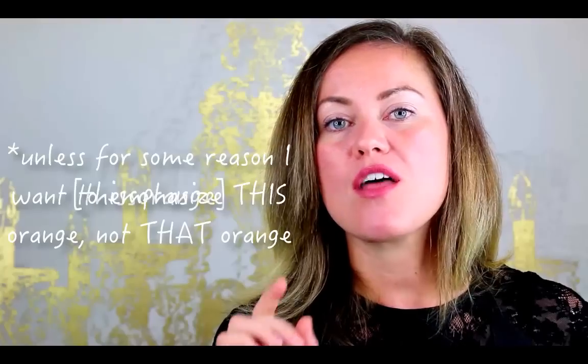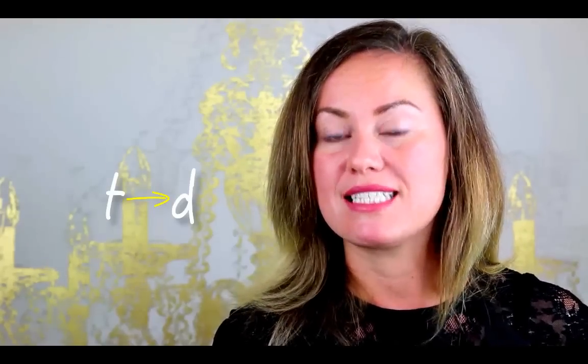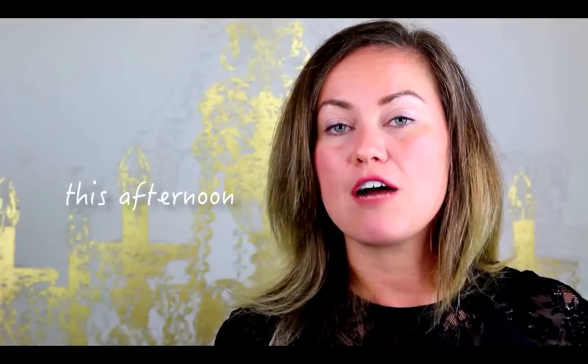I would say I want this orange, I want that orange, because actually in American English, we make a T into a D sound when it comes between 2 vowels, as in that orange.